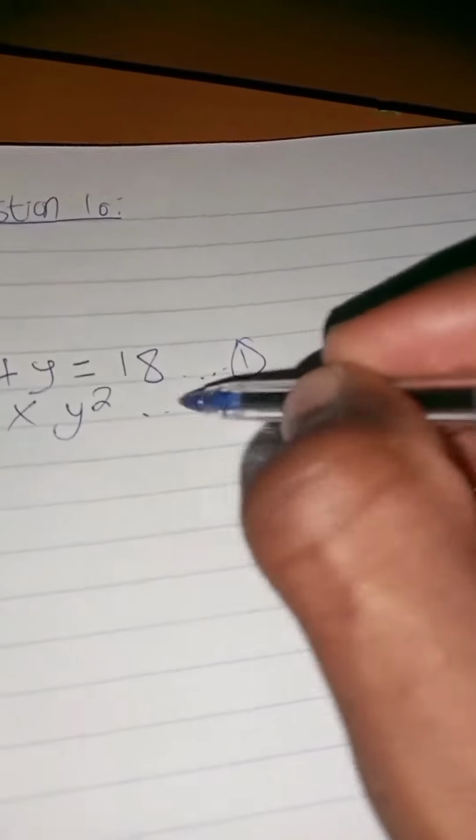Since the multiplication of two numbers or more is known as the product, we'll call it P of X. Here we have that, and this will be our second equation.